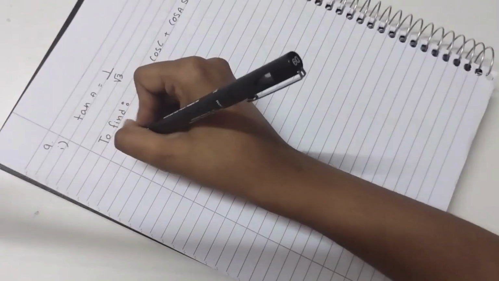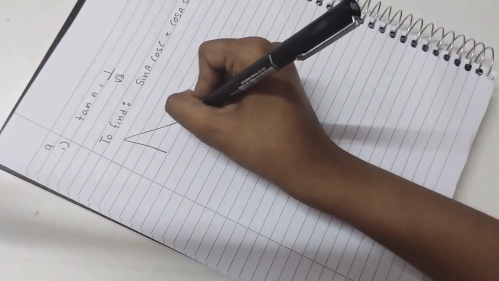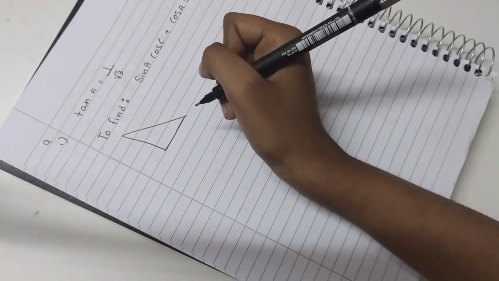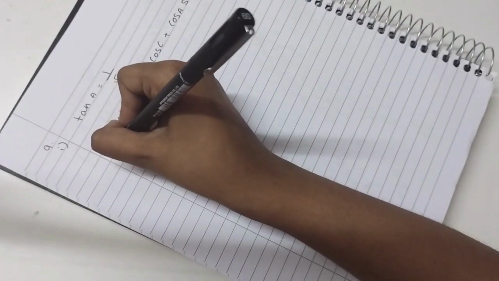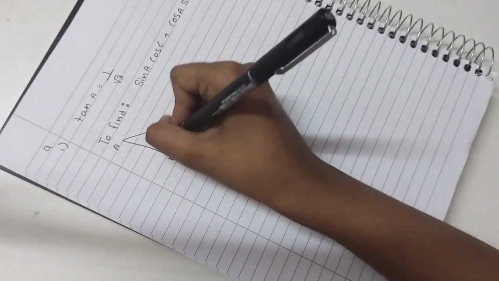In the ninth question, they've given that in a triangle ABC, right angled at B, if tan A is equal to 1 over root 3, we need to find the value of sin A times cos C plus cos A times sin C. So they've said that imagine there is a right angle triangle ABC, right angled at B. So A, B, and C, right angled at B.